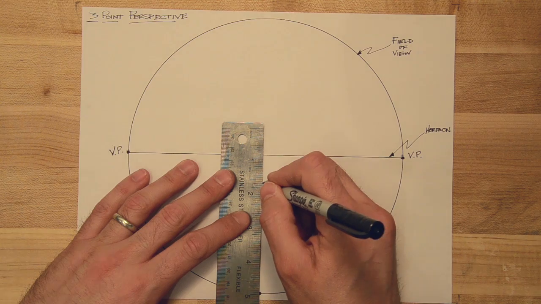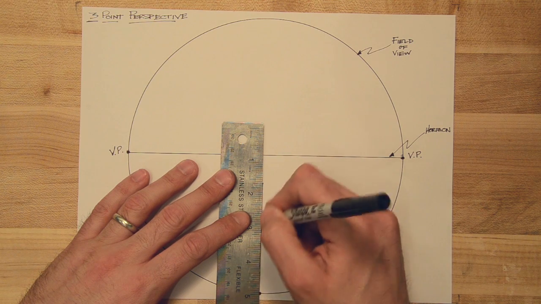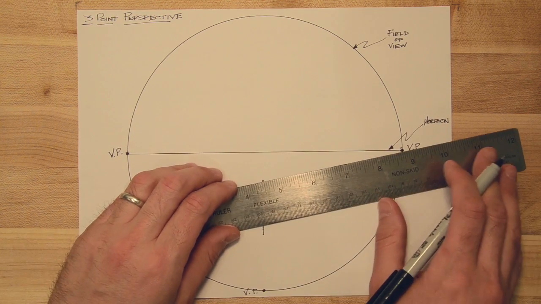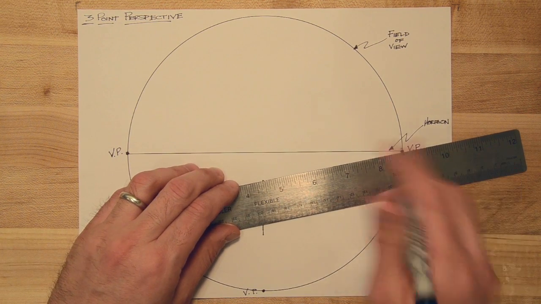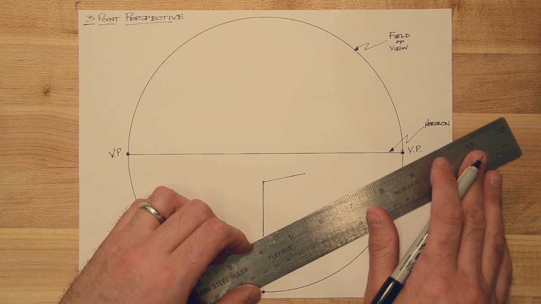In 3-point perspective, there is only one type of line. So remember that in 1-point perspective, we had 3 types of lines. In 2-point perspective, we had 2 types of lines. And in 3-point perspective, we have only one type of line. And of course, that type of line is the perspective line.